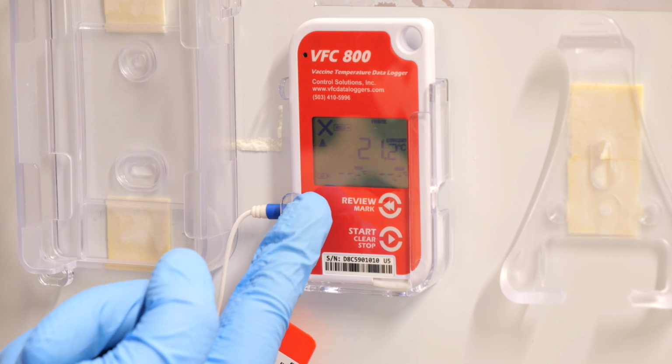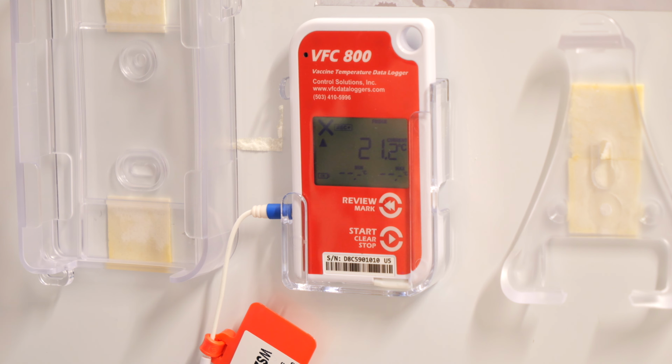And there you see the dashes where the min and max were previously have now cleared out. Upon the next sample, they will return, but they will match the current temperature and they will continue to change as the recording progresses throughout the day.